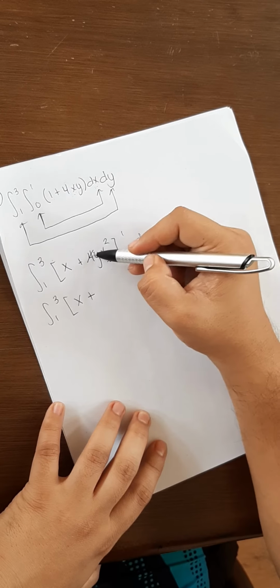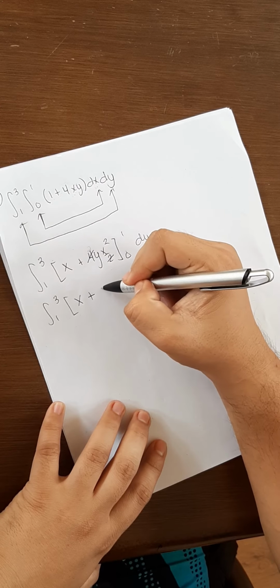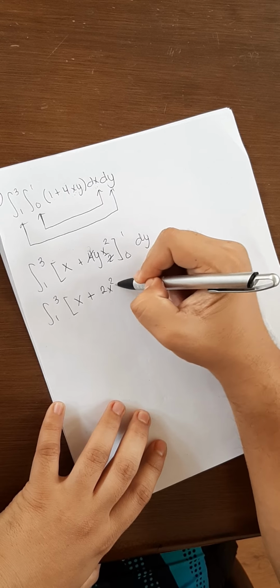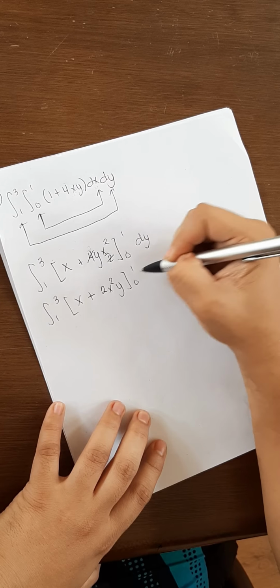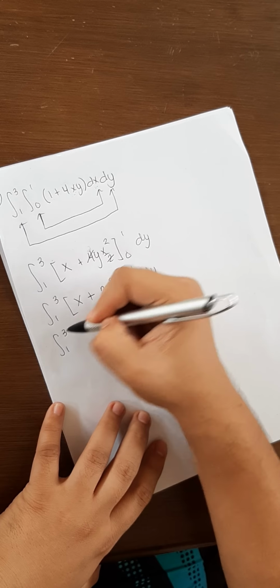So this is x plus 2x squared y, limits 0 to 1, dy, and we will substitute our limits, with the integral from 1 to 3.